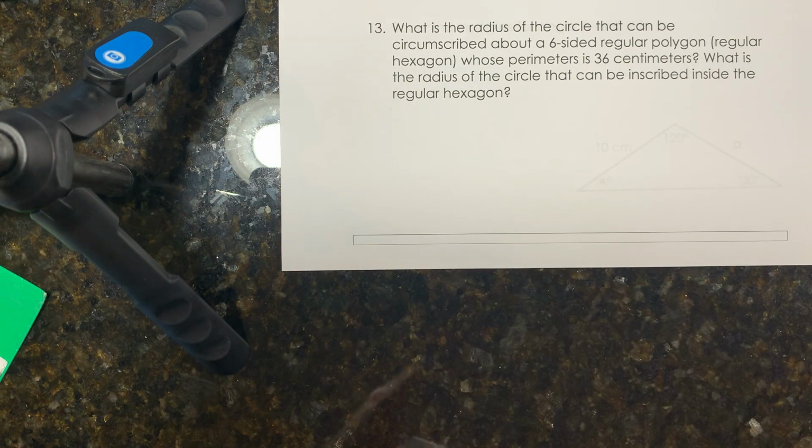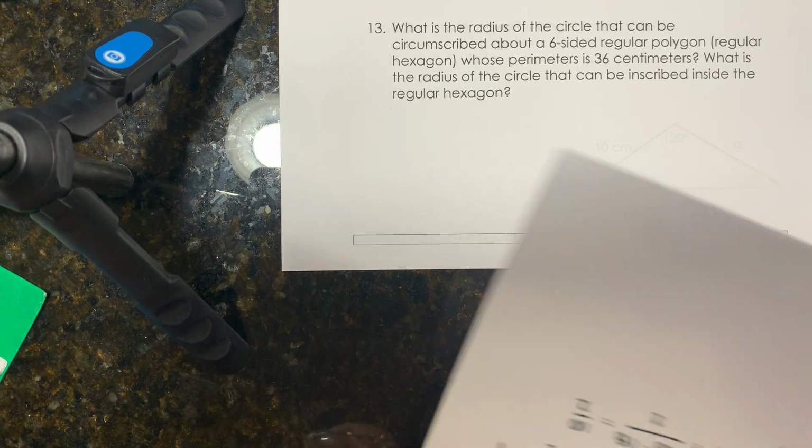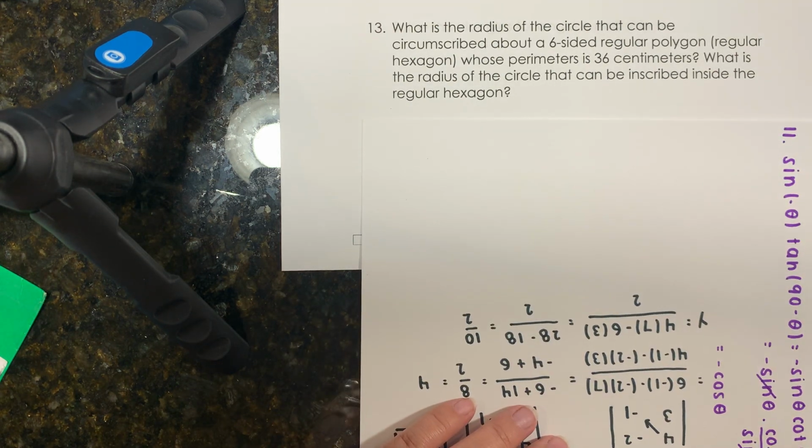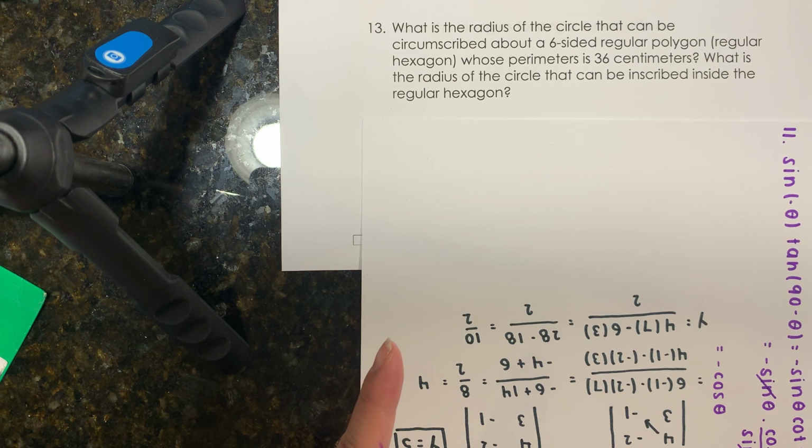Now number 13. So what is the radius of the circle that can be circumscribed about a 6-sided regular polygon whose perimeter is 36 centimeters? What is the radius of the circle that can be inscribed in the regular hexagon? So they're asking for two things.